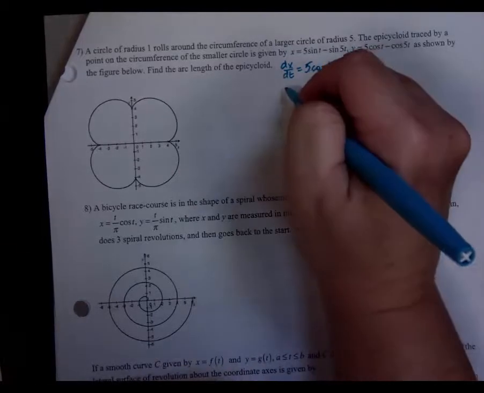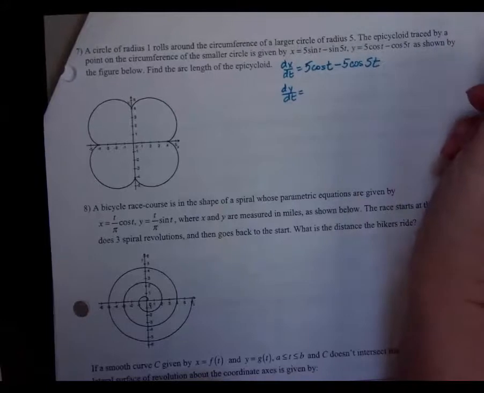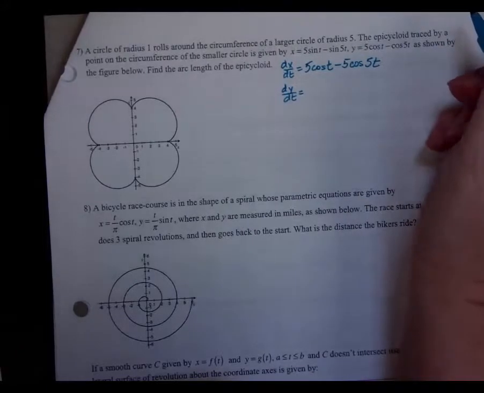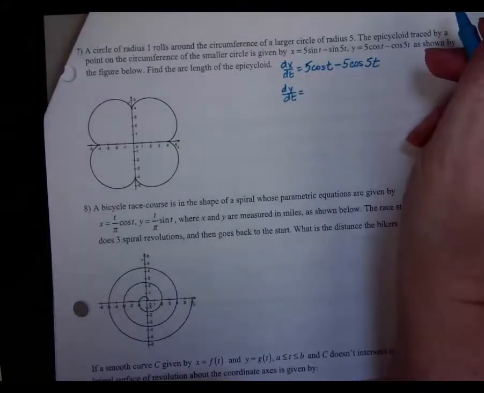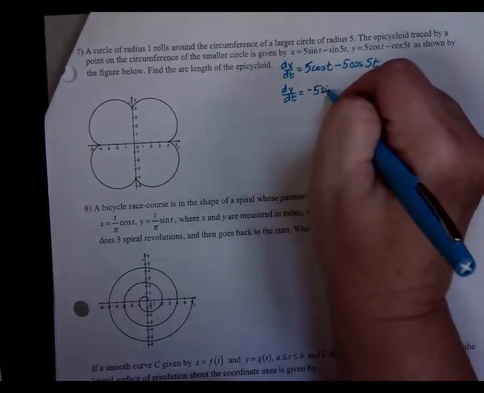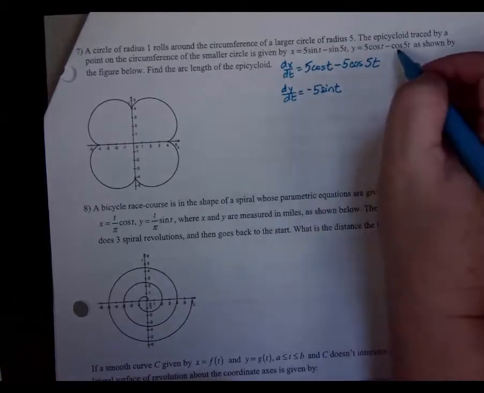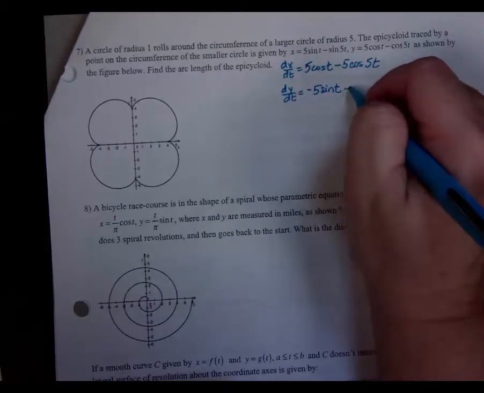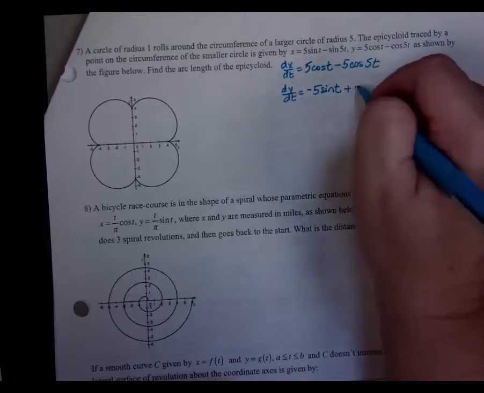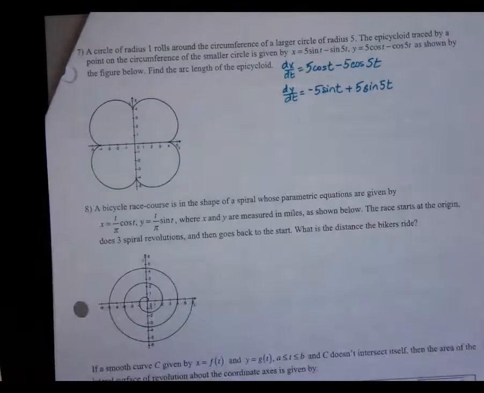Good. Then dy dt is the derivative of the other equation, which would be 5 cosine t's derivative would be negative 5 sine of t, because the derivative of cosine is negative sine, and then this one will turn positive 5 sine 5t. Agreed?